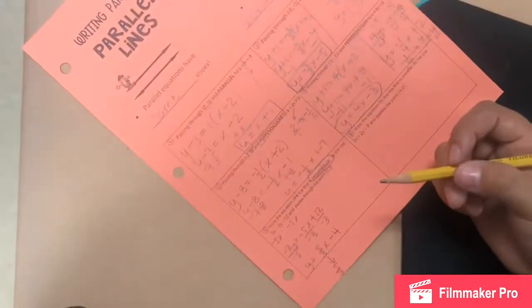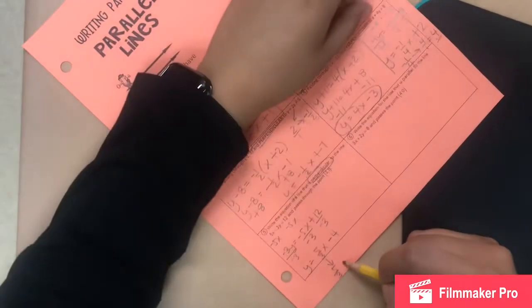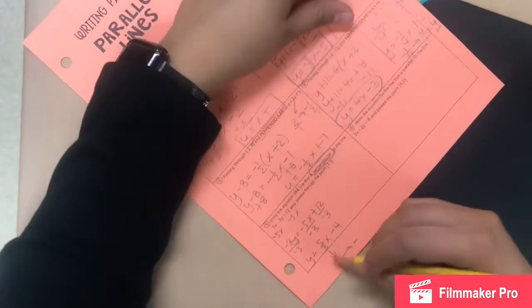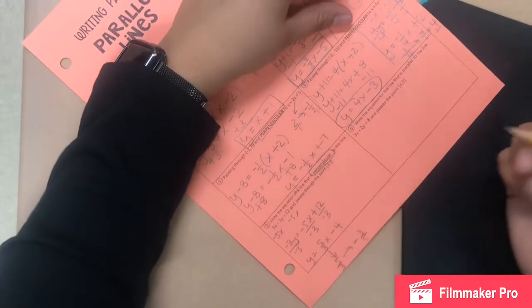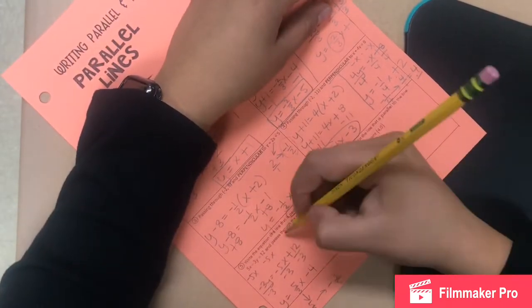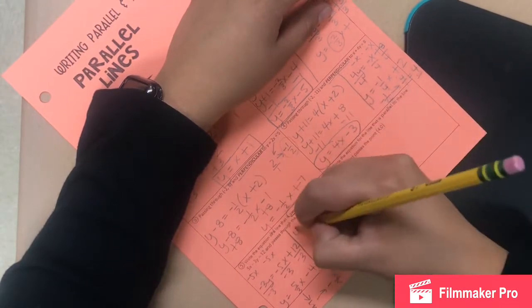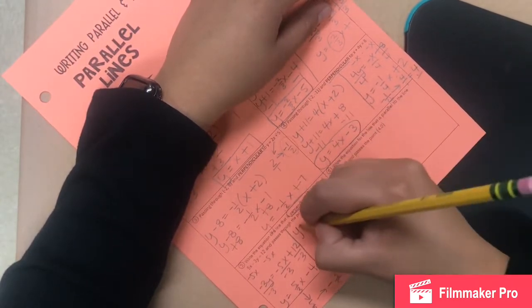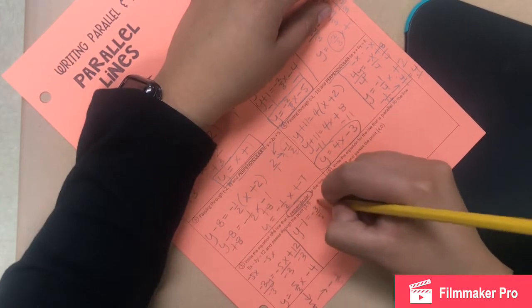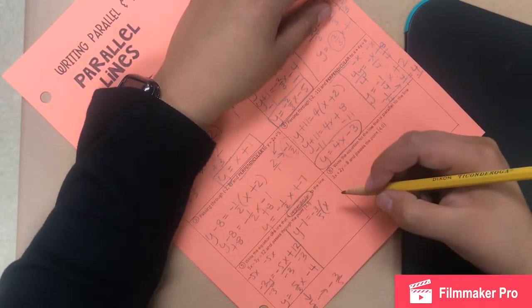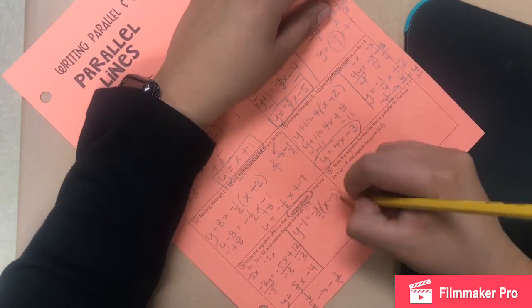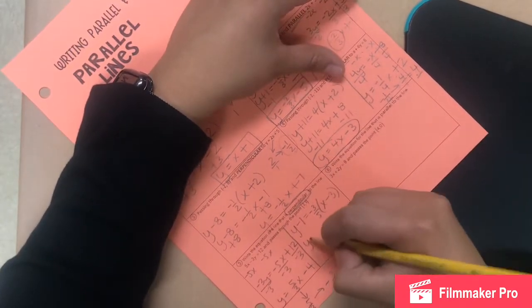Perpendicular means opposite reciprocals, so we need to find that. The opposite of positive is negative, and the reciprocal of 5/3 is 3/5. Now we're going to use our new slope and a point to find my new equation. So y, the opposite of positive 1 is to subtract 1, equals my slope, negative 3/5, parentheses x. The opposite of positive 3 is to subtract 3. Then I'm going to distribute and solve.